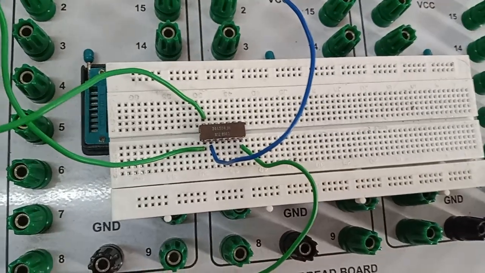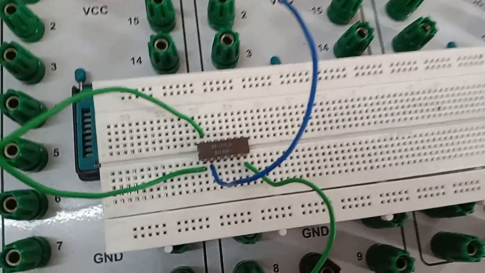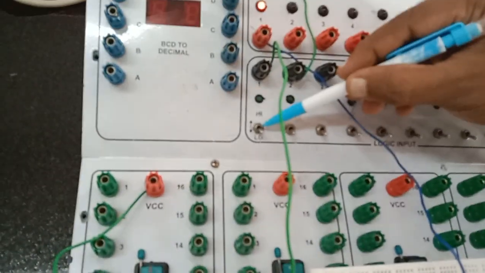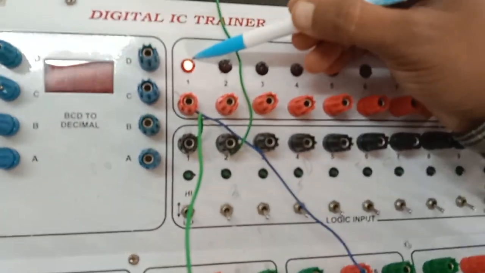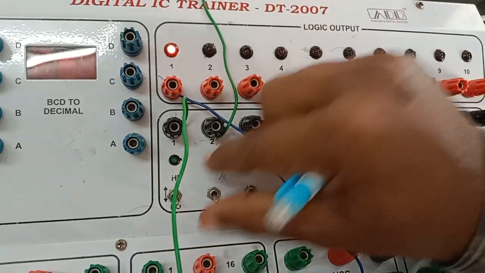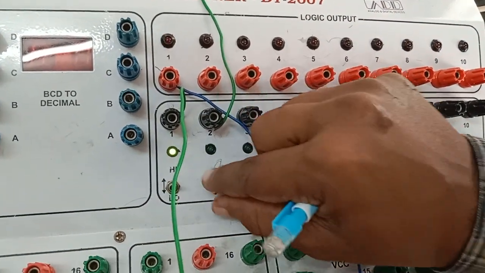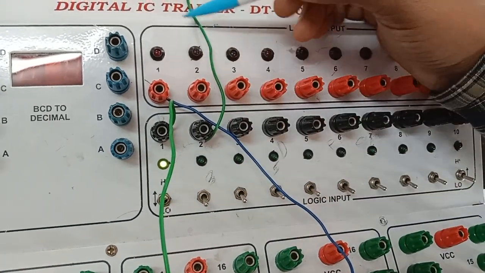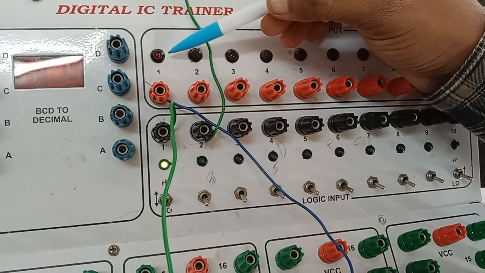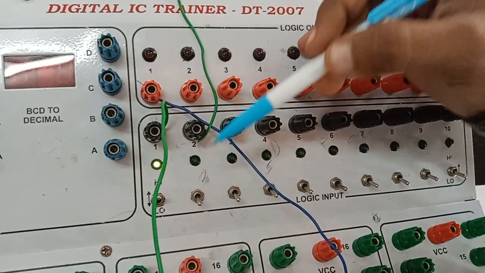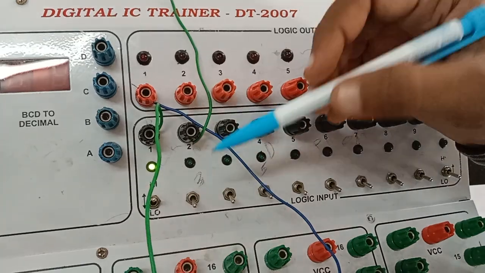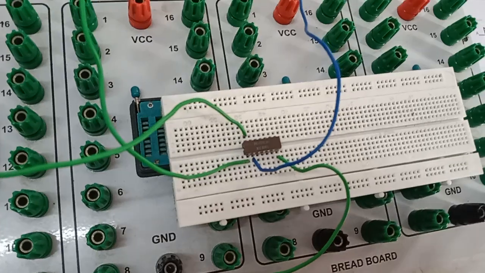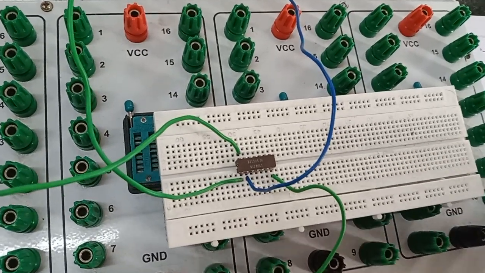If I give the input voltage 0, that is, the input is low, the output is high, that is 1. Now I am changing the input voltage from 0 to 1. When input A is 1, the output is equal to 0. That's how I verified the truth table. It provides the inversion operation: if the input is 0 the output is 1, and if the input is 1 the output is 0. So that's all about the implementation of the NOT gate using IC 7404.